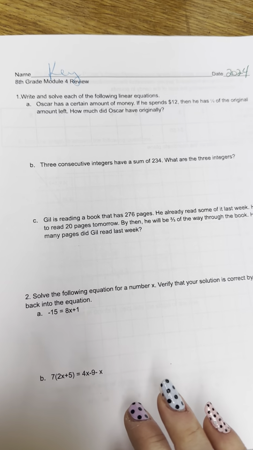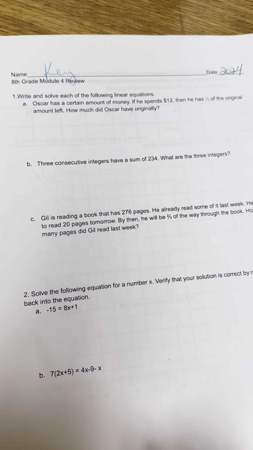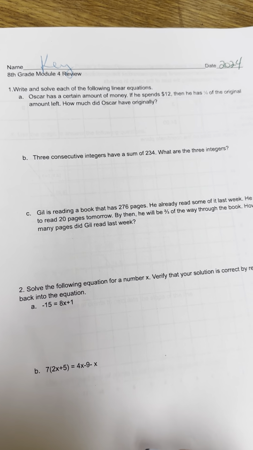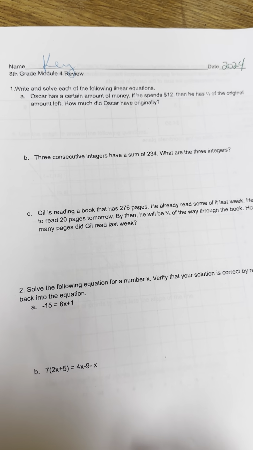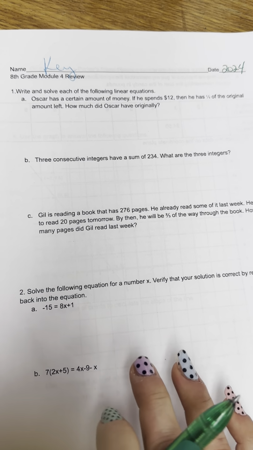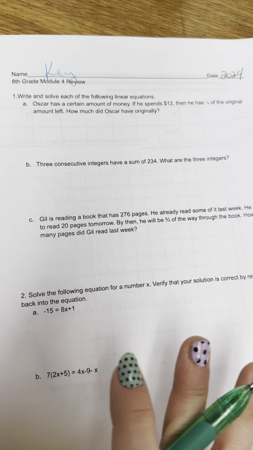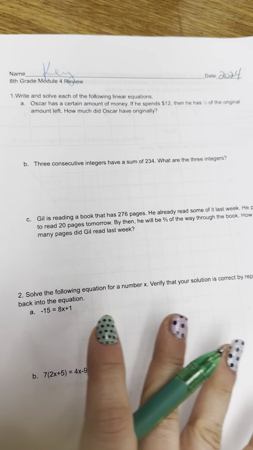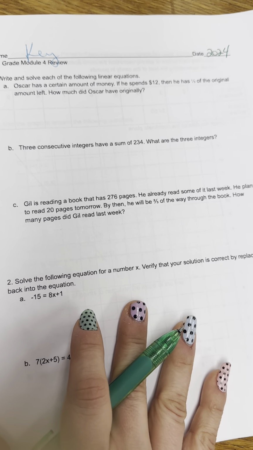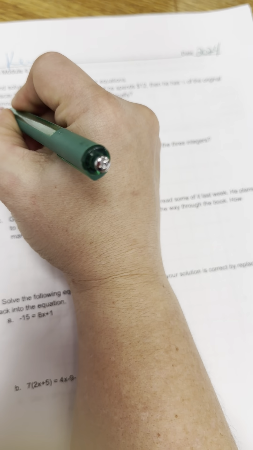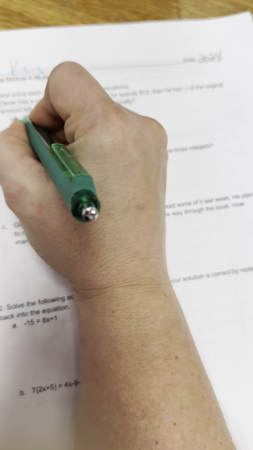So we're trying to figure out how much Oscar had originally. He spent $12, so the money that he has left is 1/5 of the total amount. So we're going to do x minus 12.